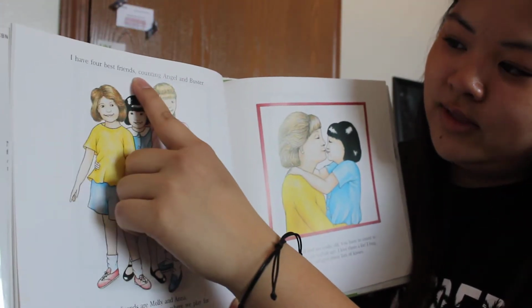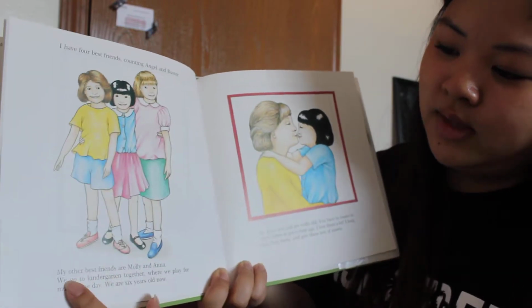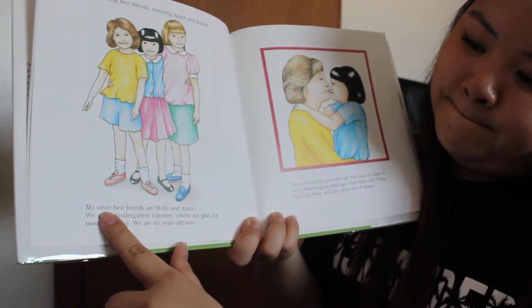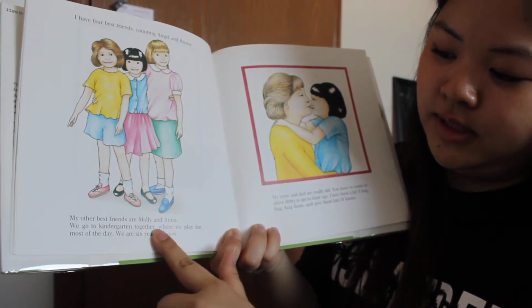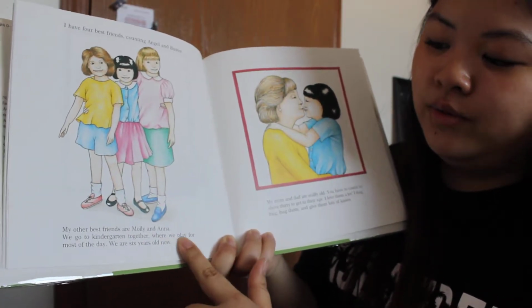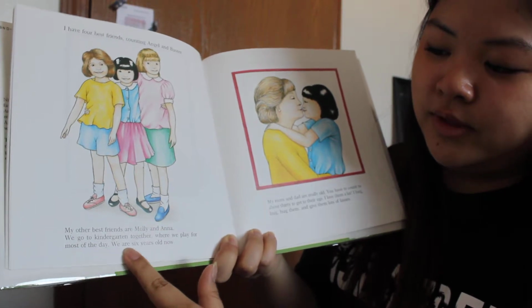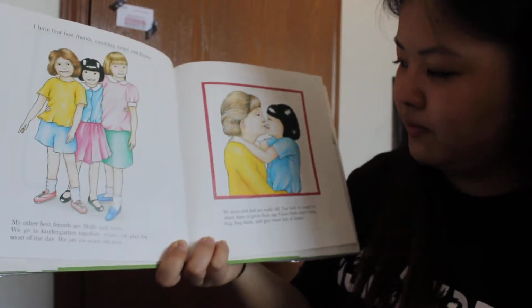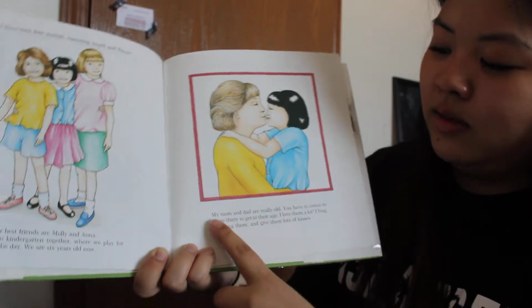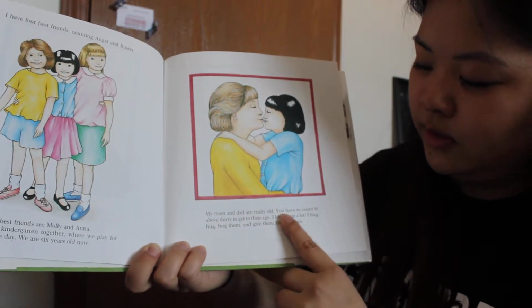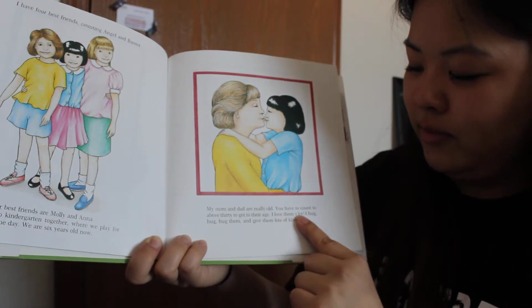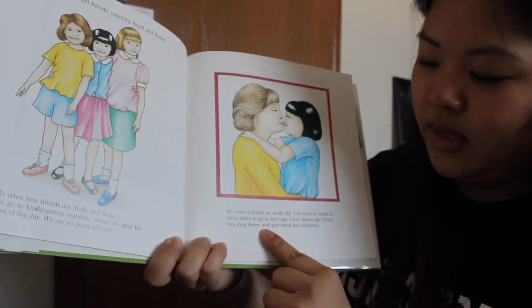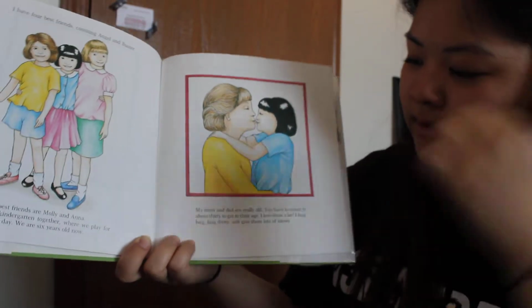I have 4 best friends, counting Angel and Buster. My other best friends are Molly and Anna. We go to kindergarten together, where we play for most of the day. We are 6 years old now. My mom and dad are really old. You have to count to above 30 to get to their age. I love them a lot. I hug them, and give them lots of kisses.